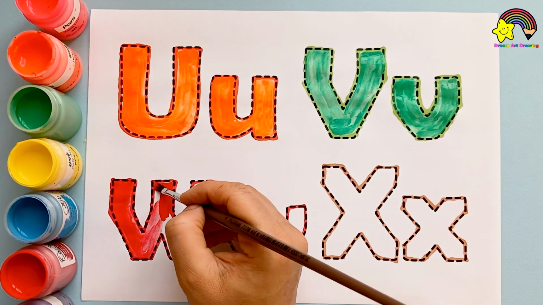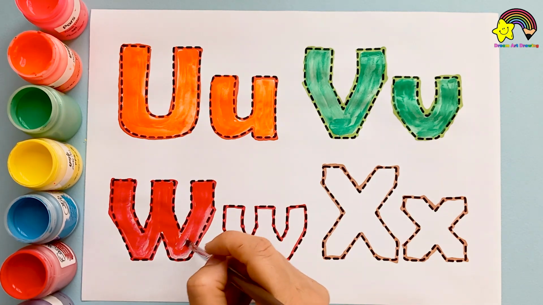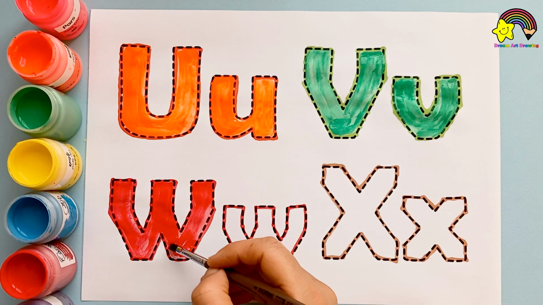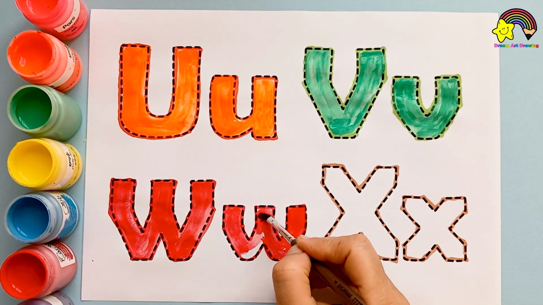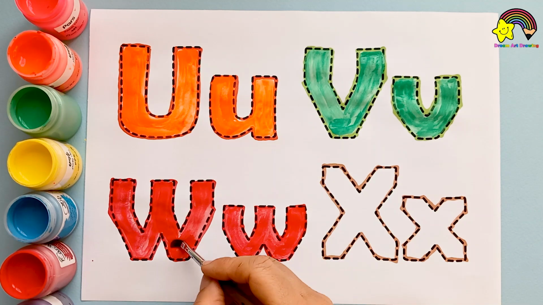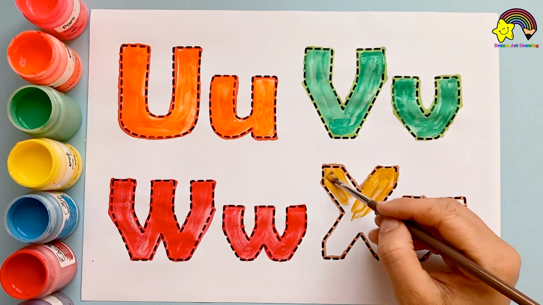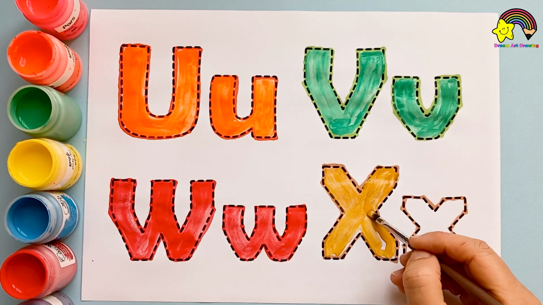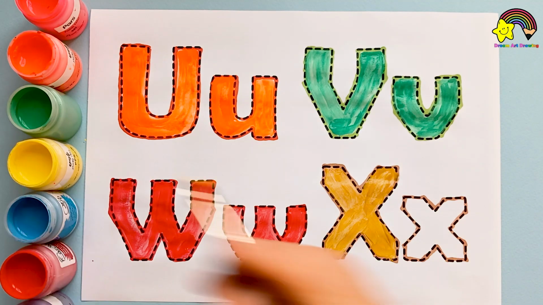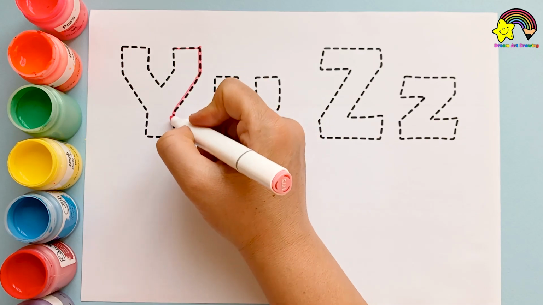W. W for window. W. Brown color. X. X for fox. X. Pink color.